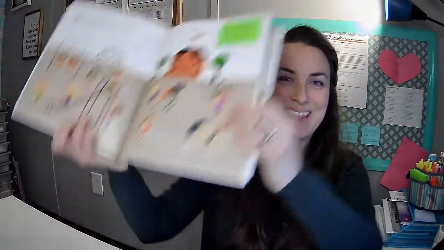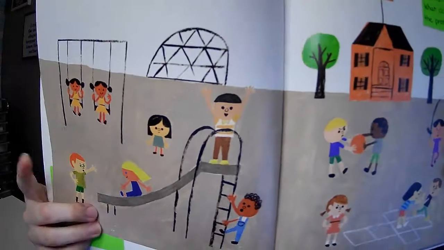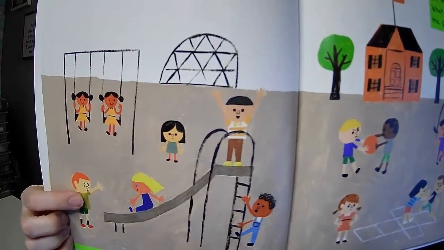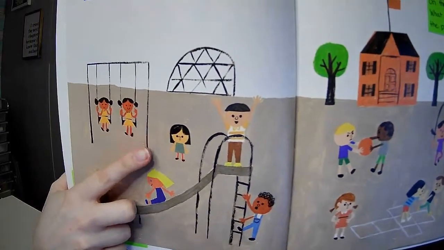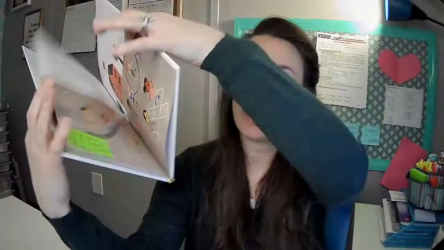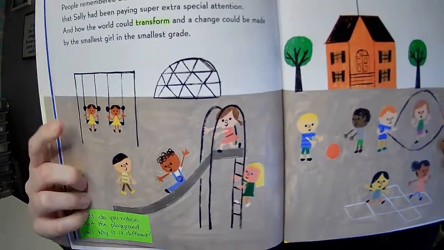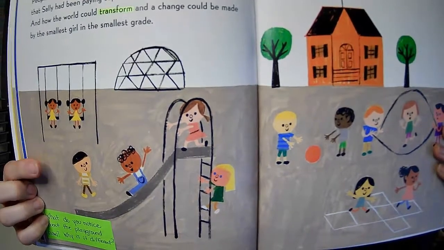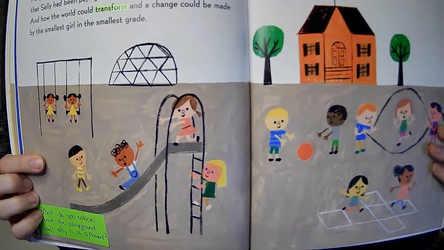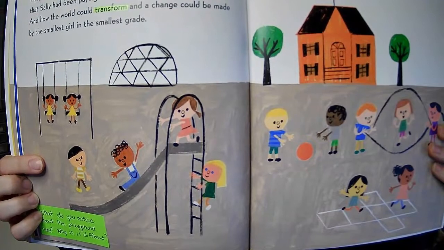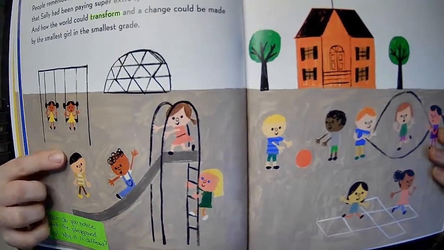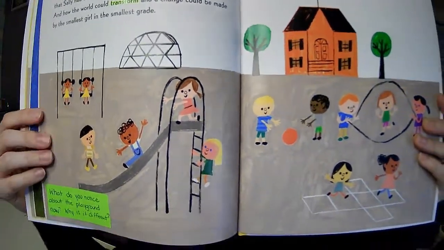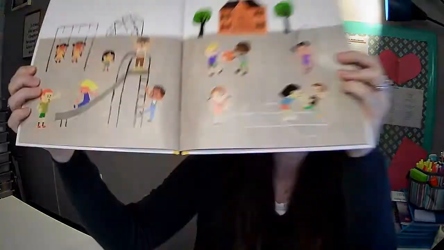Okay, let's look at this page first. We have girls on swings, and we have the slide, and Sally's here by herself. Now let's look at the other page. We still have girls swinging. But now on my slide, I don't see anyone pushing and shoving or with mean faces anymore, do you? No. And look, Sally is not here anymore. She is gone.